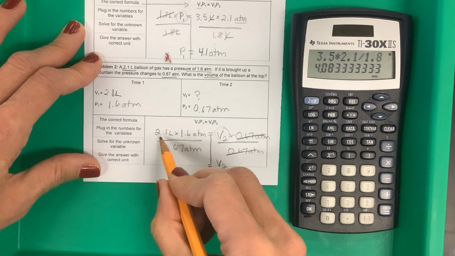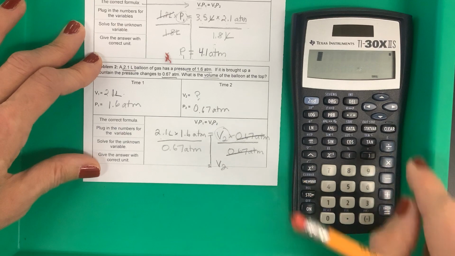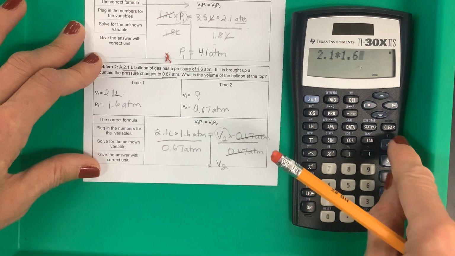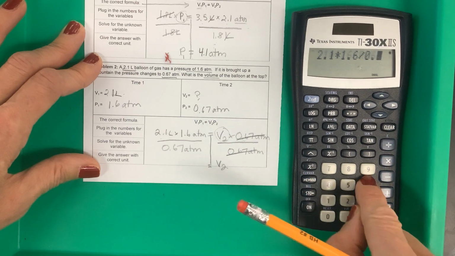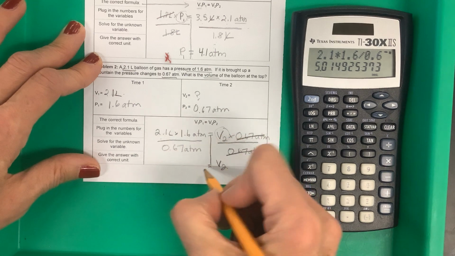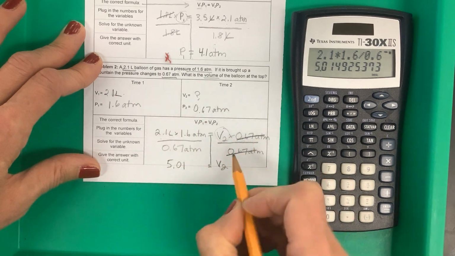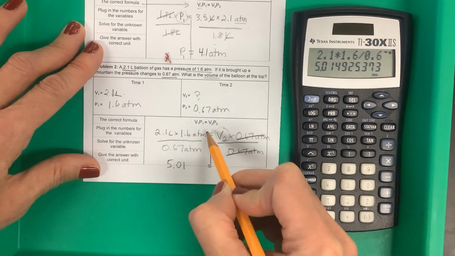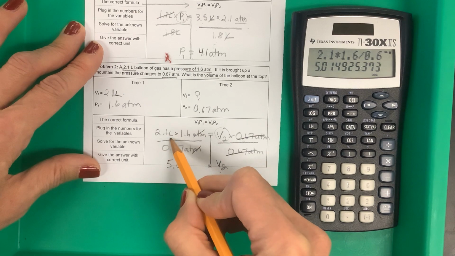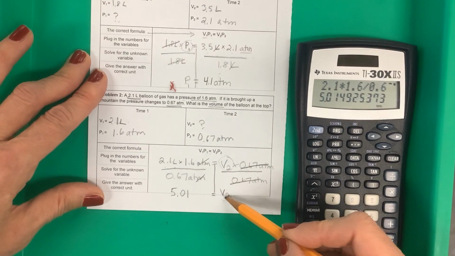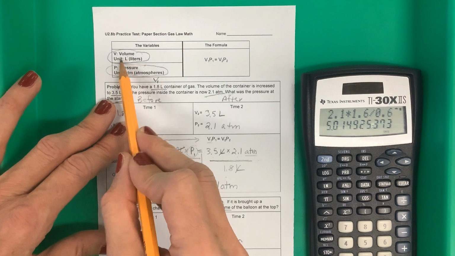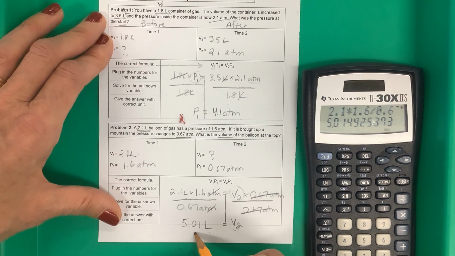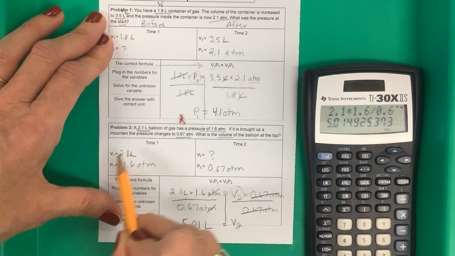V2 equals what? We're going to multiply the top and divide by the bottom. 2.1 times 1.6 divided by 0.67 equals, and the answer is 5.01. Now that's a volume, so you can do it the math way. You see ATM above, below, they cancel. That leaves you with that liter. Or you can just look for volume up here, or remember that volume is liters. Make sure you have a unit, an answer, and show some work, at least this part.